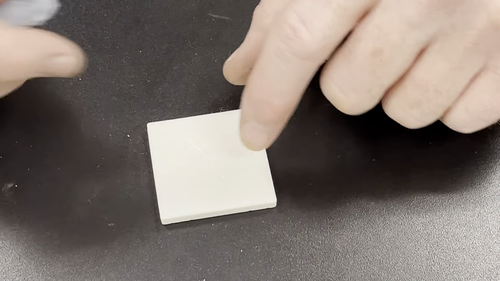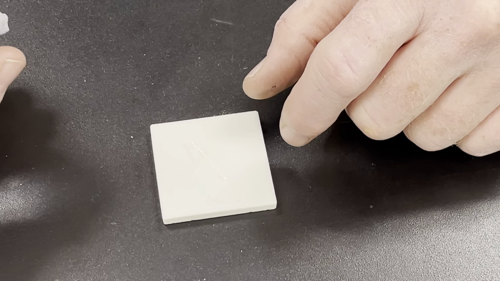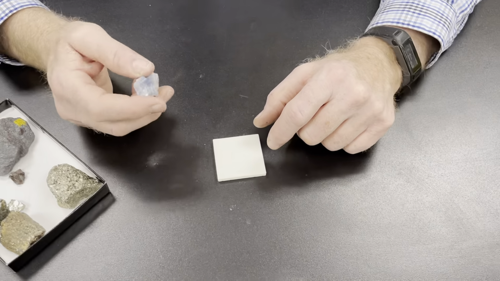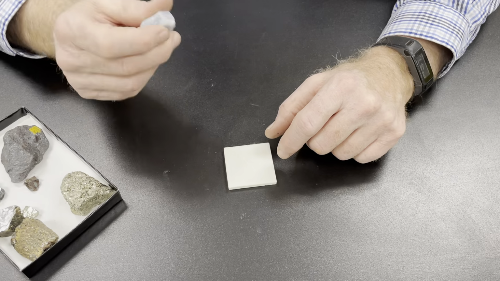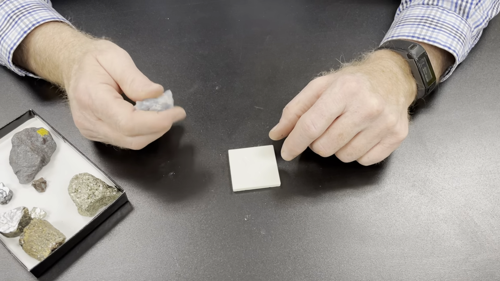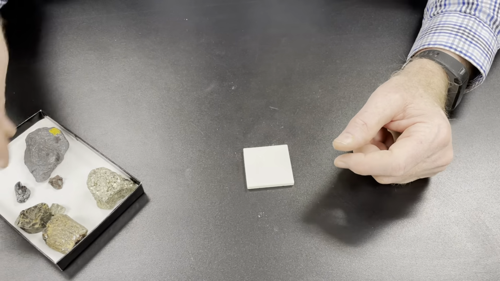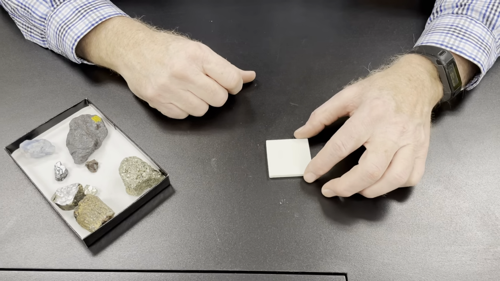I've got a big streak here because it's pretty soft. But minerals that don't have much color always give you a white streak. A white streak is not very useful because there are thousands of minerals that give you a white streak. So, there you have it, streak.